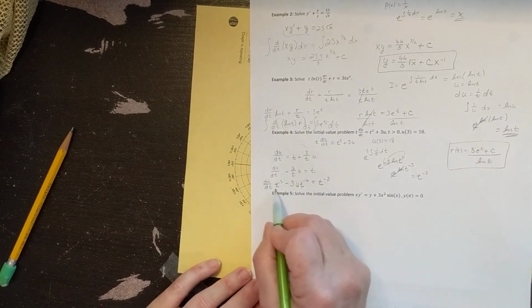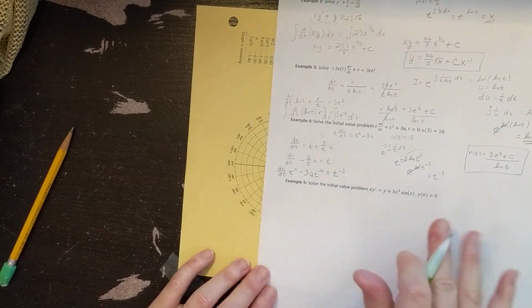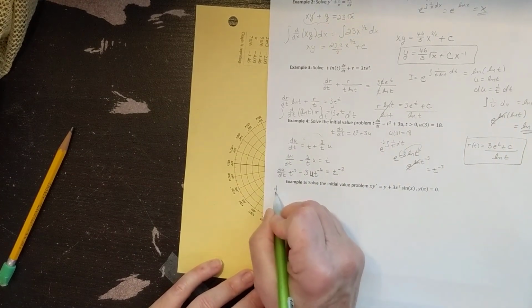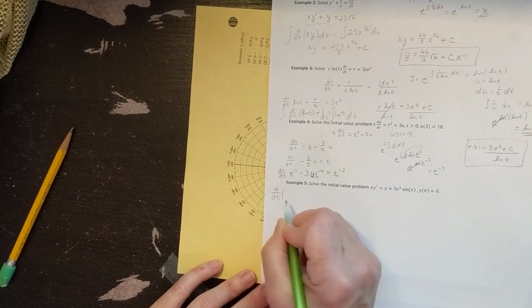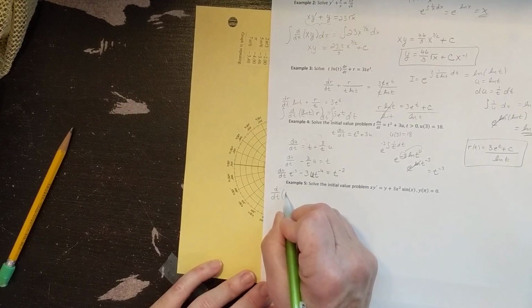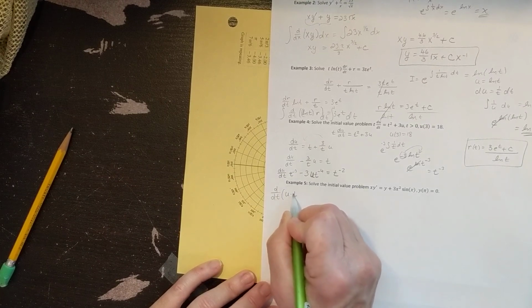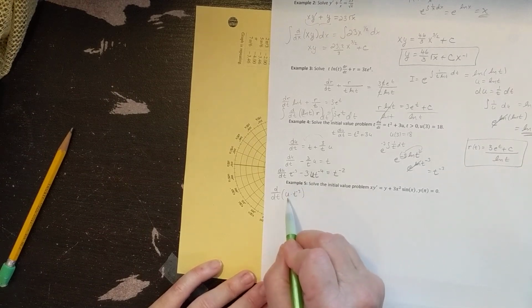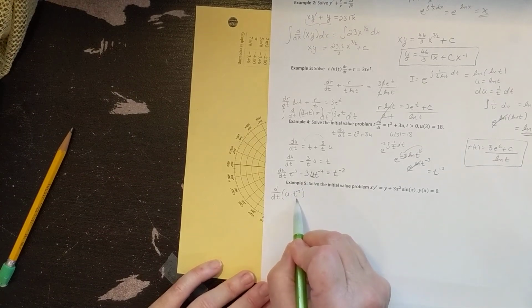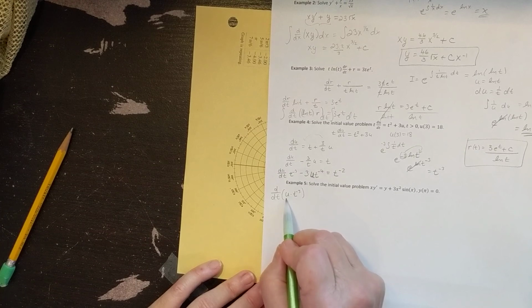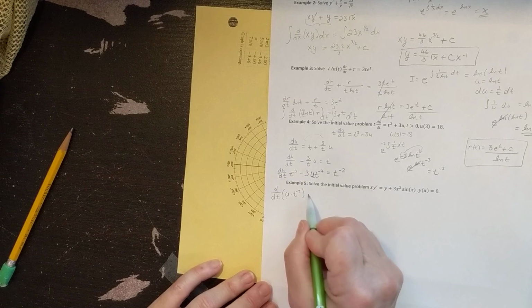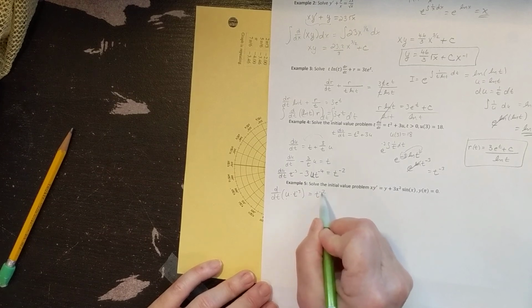I'm running out of room, so I'm going to have to borrow some space down here. This is a u, okay. This is the derivative with respect to t of u times t to the negative 3. We'll check that out. t to the negative 3 times the derivative of u, plus u times the derivative of this, which would be negative 3 t to the negative 4. That works out. So this is equal to t to the negative 2.